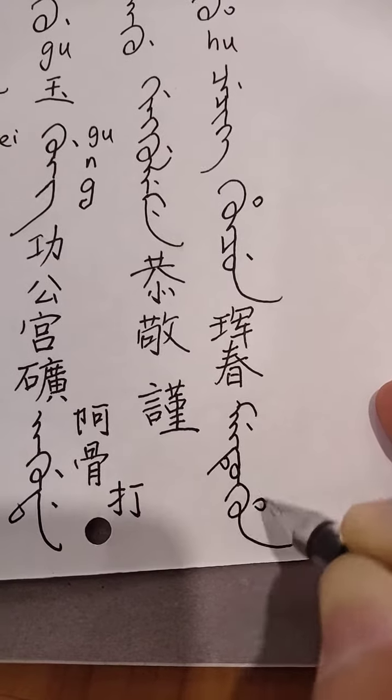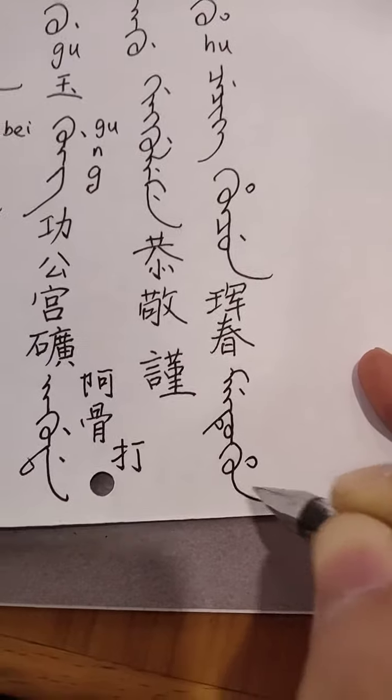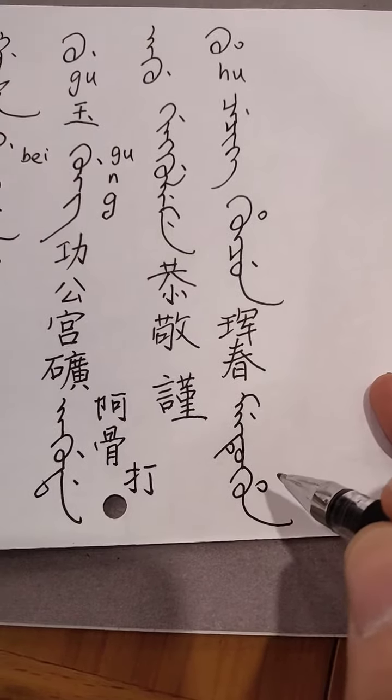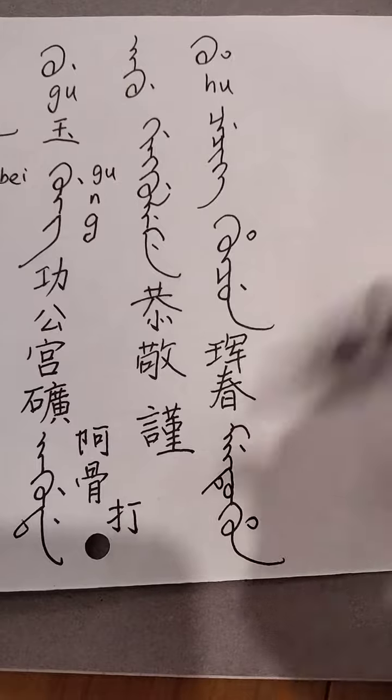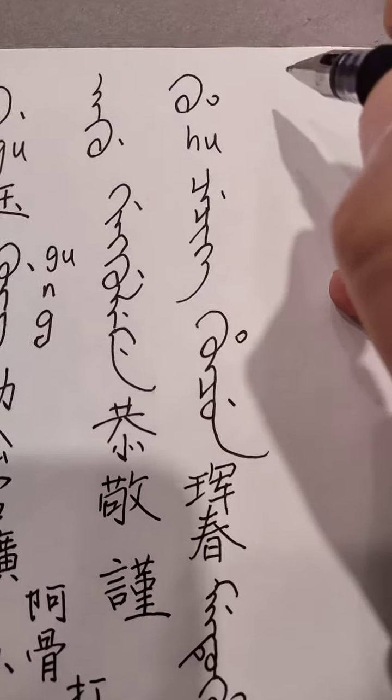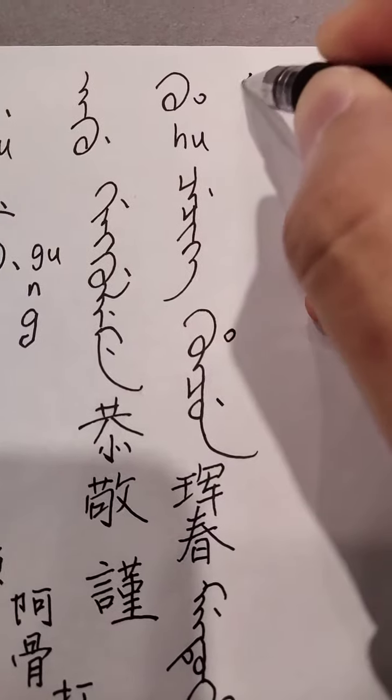So now you see Hu in the middle and this N. Okay, this long tail is N. Men Tu Huan. All right. So and this is Hu in the middle. Okay, and then Hu in the end.